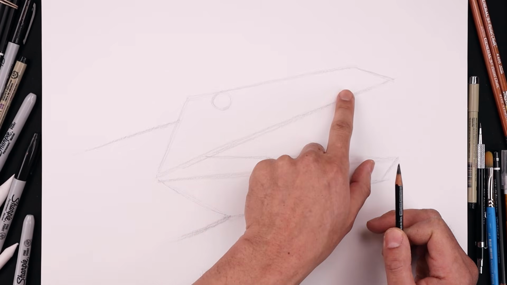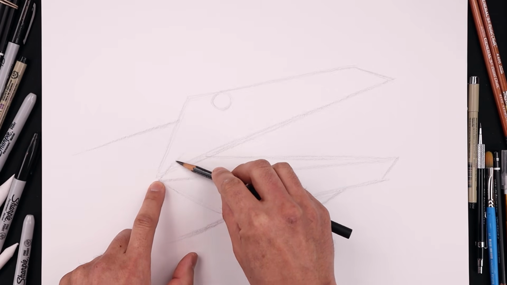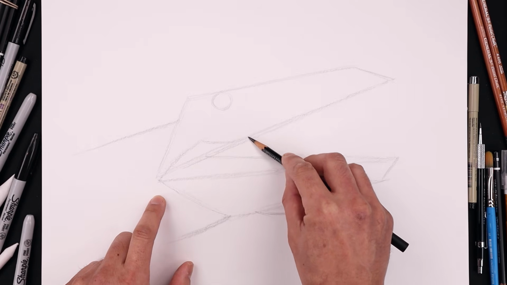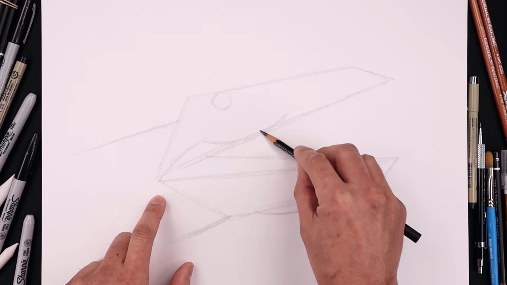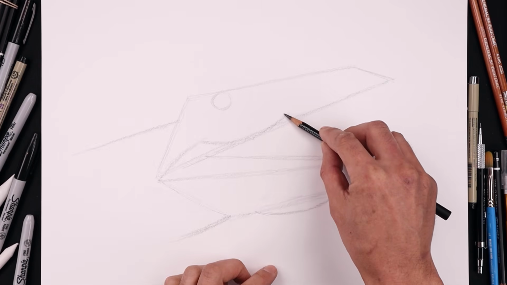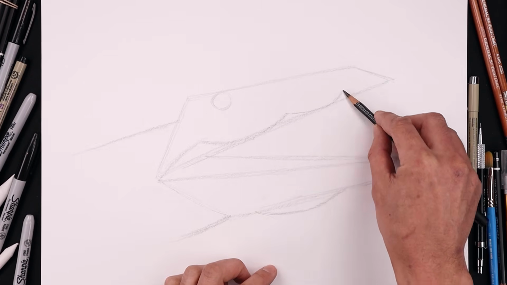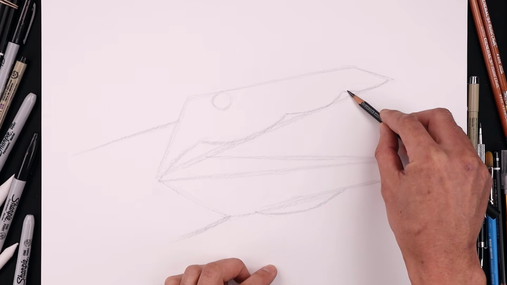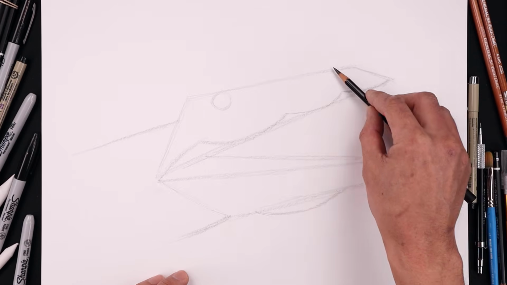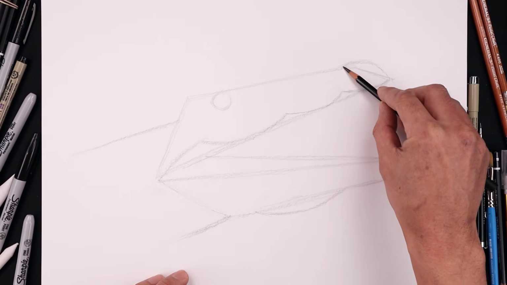Let's add some shape to the bottom edge of the mouth, starting from the corner, curve this up and in, come down across that bottom line, and then pull that back up. Let's add another curve, coming down toward that line, back up, go across and out toward the tip of the head. Let's round out the top of the muzzle. We're going to go up and then bend that down.